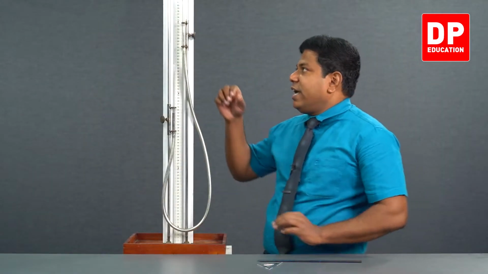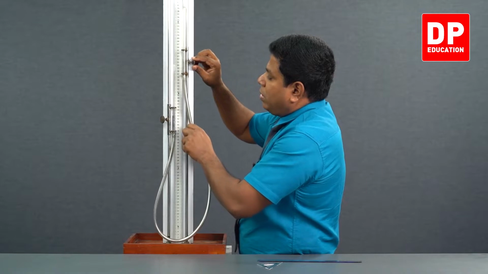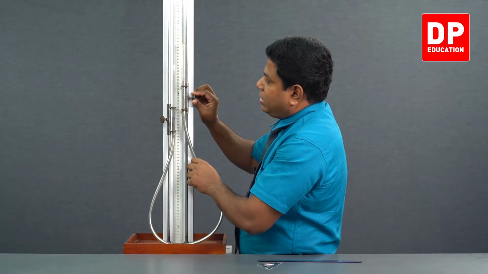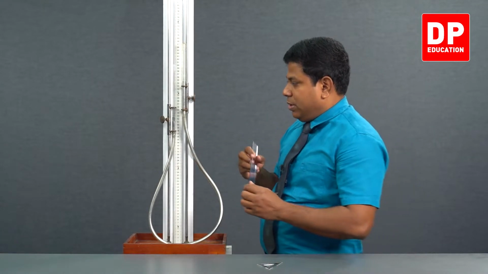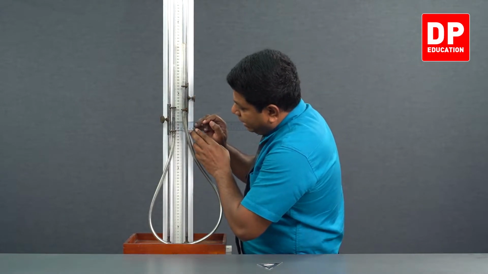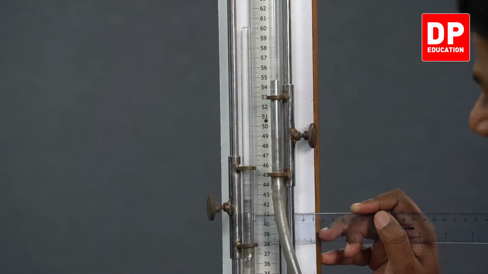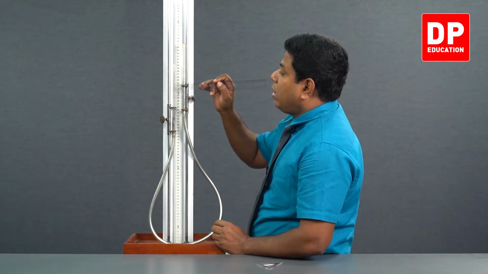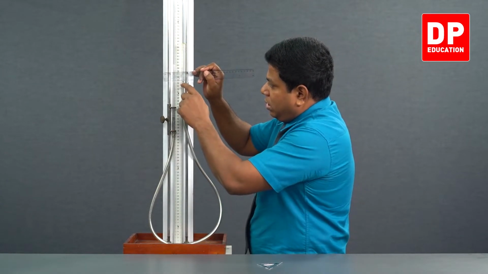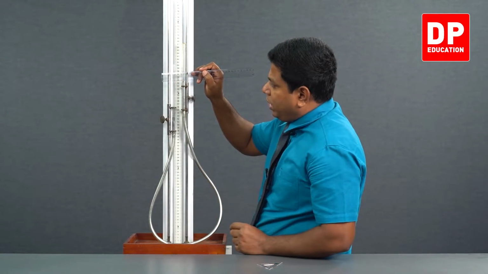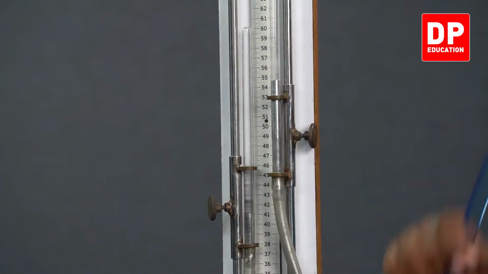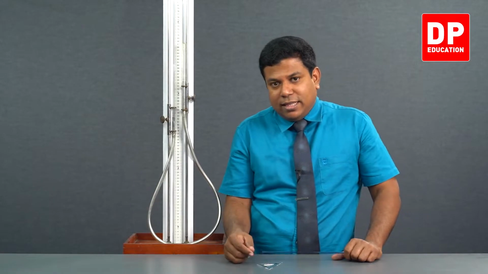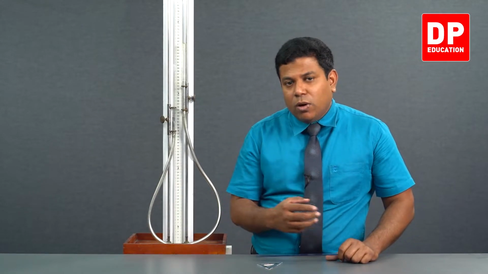Now, let us change the height again, we will get another reading. We will bring it to a point like this. Get the readings. See the mercury level here, the CD. You can see that is at 41 centimeters. Look at this, I am keeping the bottom side of the ruler here. Students, you can see this is at 54.8 centimeters. That is the third set of readings we have got. Let us write down those readings as well.